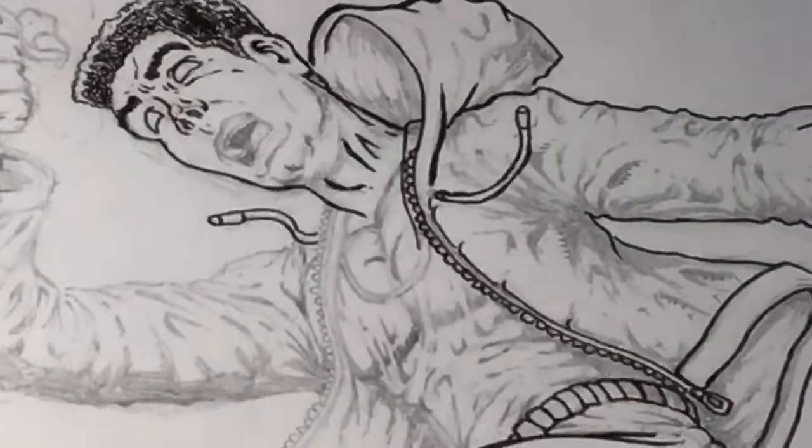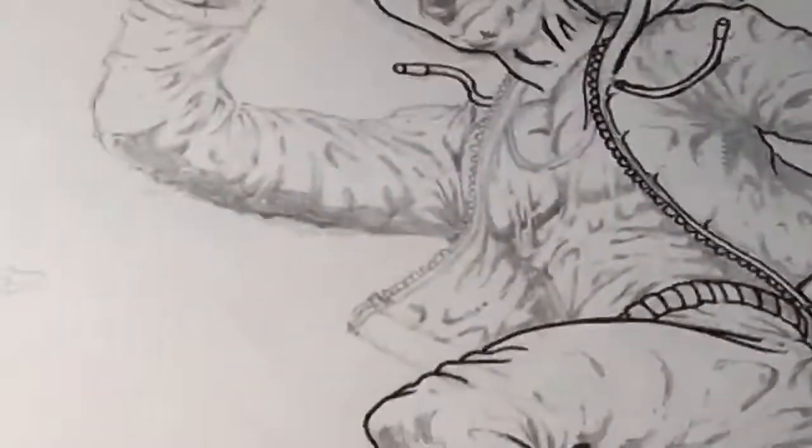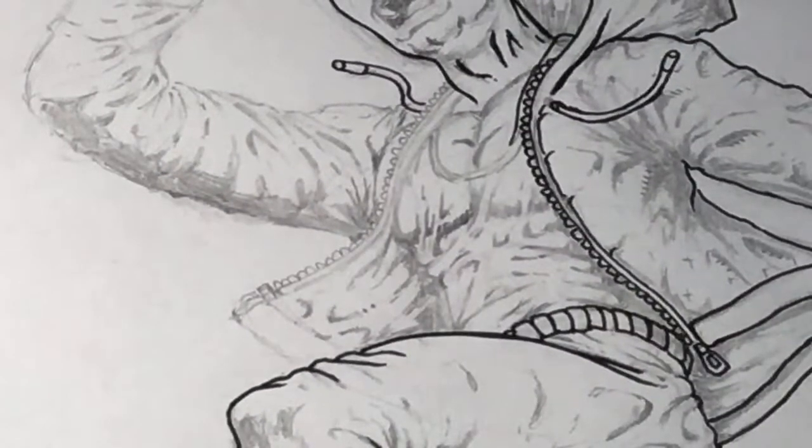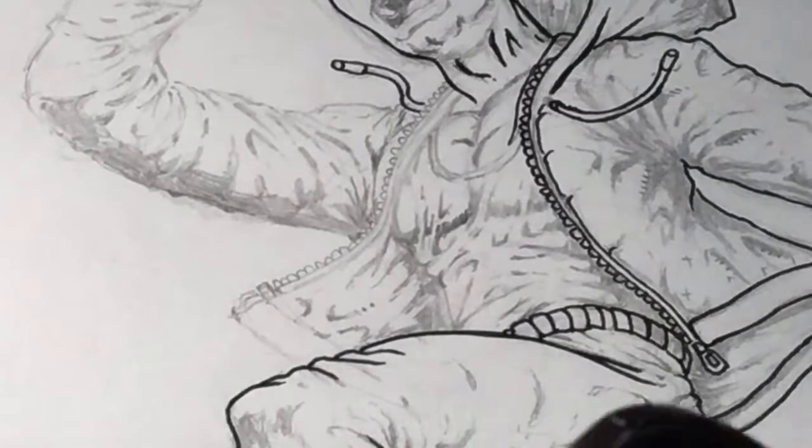And look, I went deep on that one. It didn't even go through the page hardly. I used a Micron and a dang oh hoo. And it barely didn't even bleed through the page. And this is regular typing paper. This ain't even nothing special.